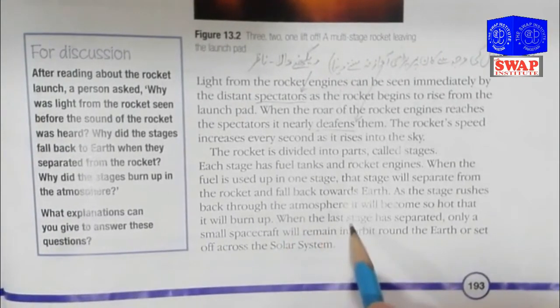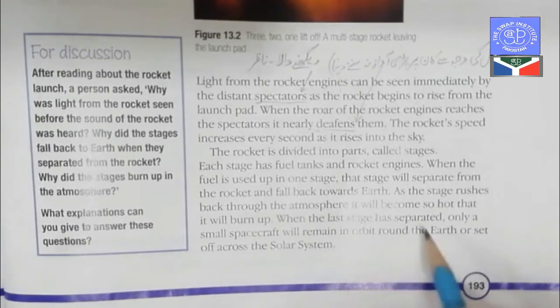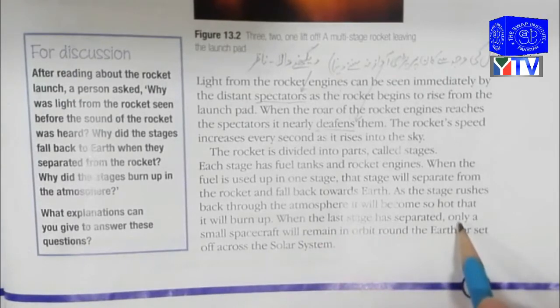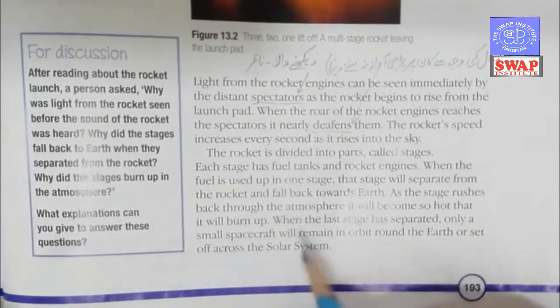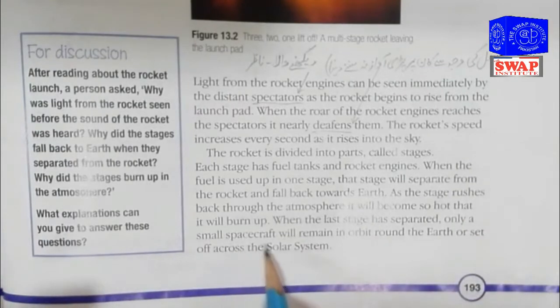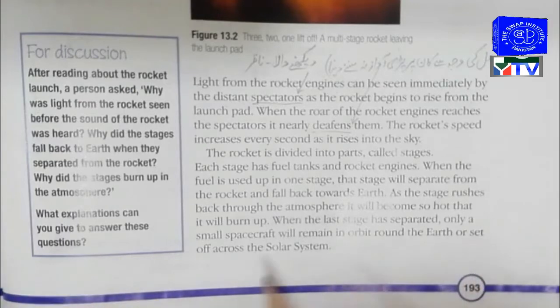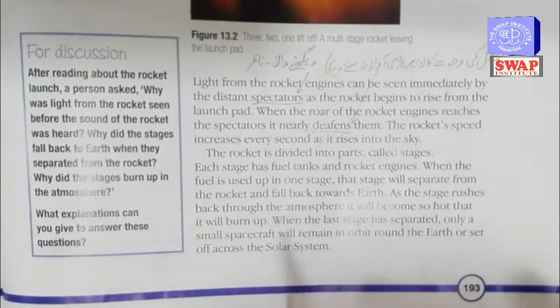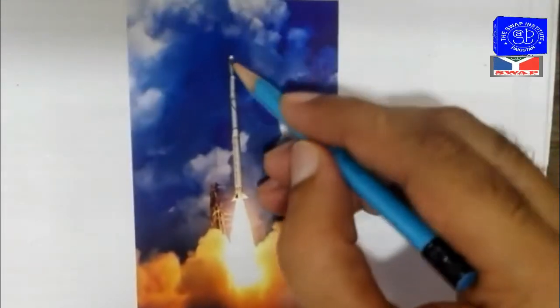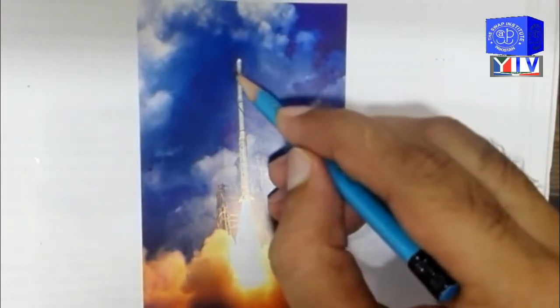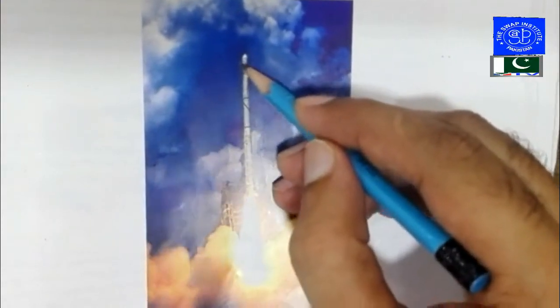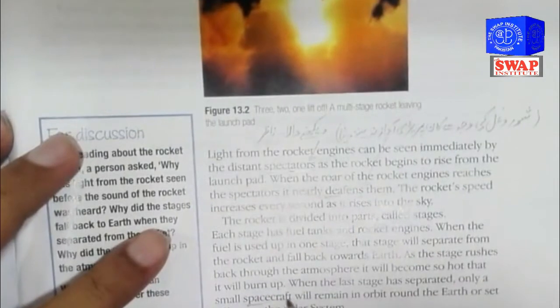When the last stage has separated, only one small spacecraft will remain in orbit around the earth or set off across the solar system. Basically, this upper part of the rocket is called the spacecraft.